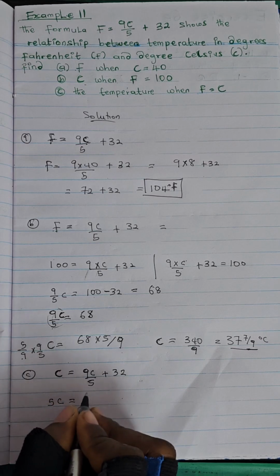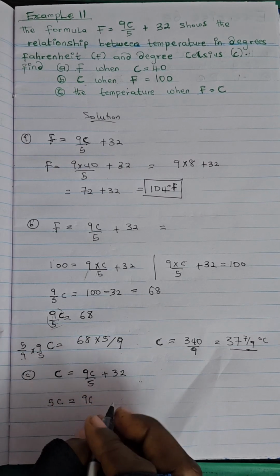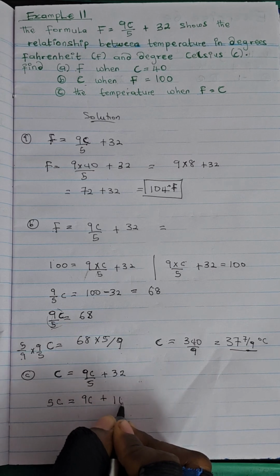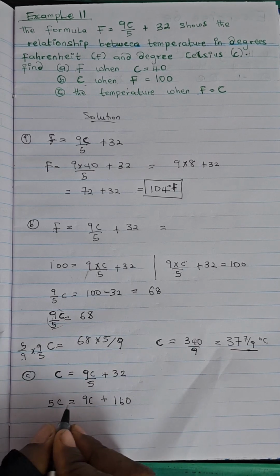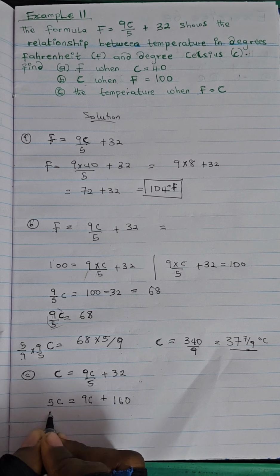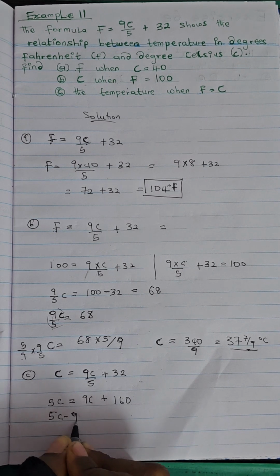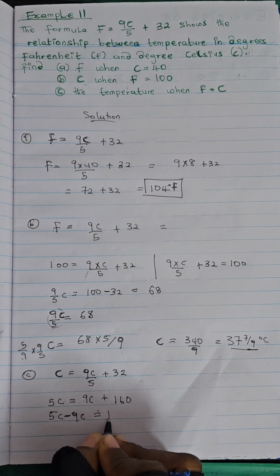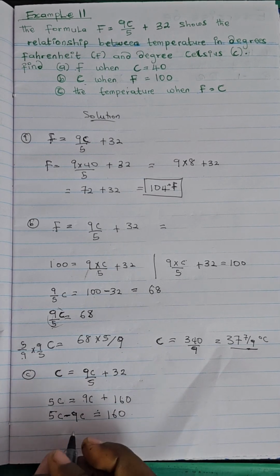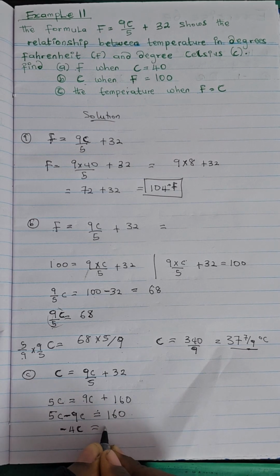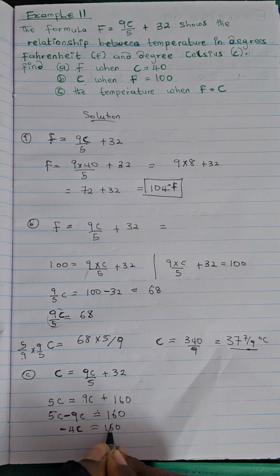When 5 multiplies here, you have 9C, plus when 5 multiplies 32, I have 160. So this C will cross the equation. I have 5C minus 9C, because it's positive here. When it crosses, it becomes negative, equal to 160. I'll now have 5C minus 9C, which will give you what? Minus 4C is equal to 160.